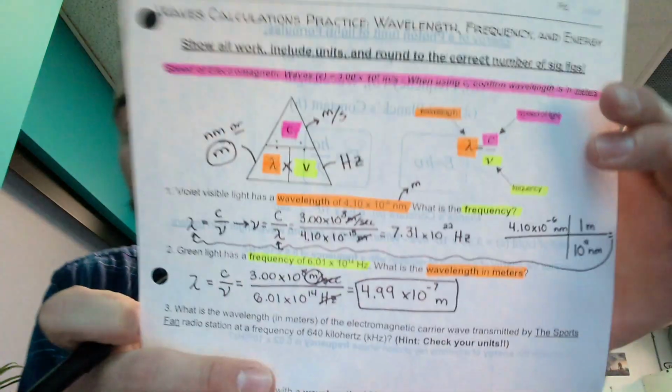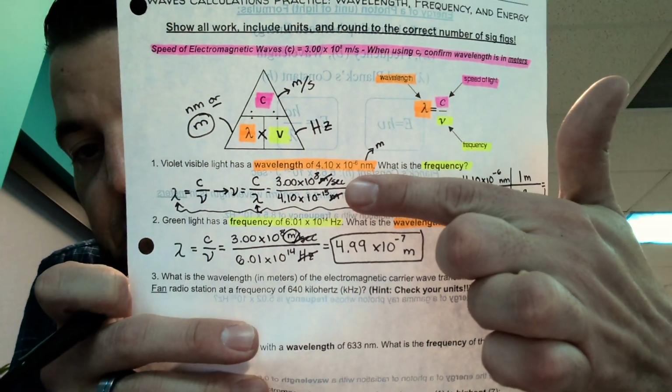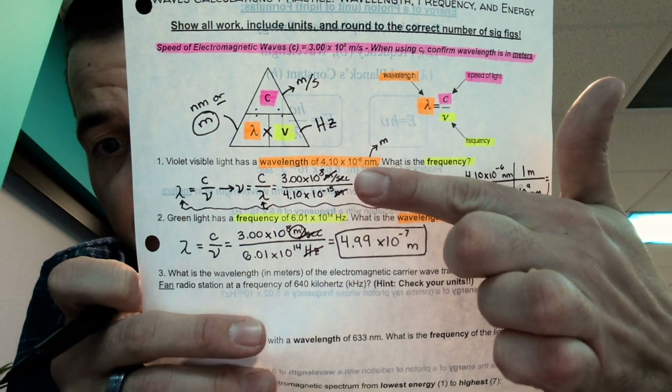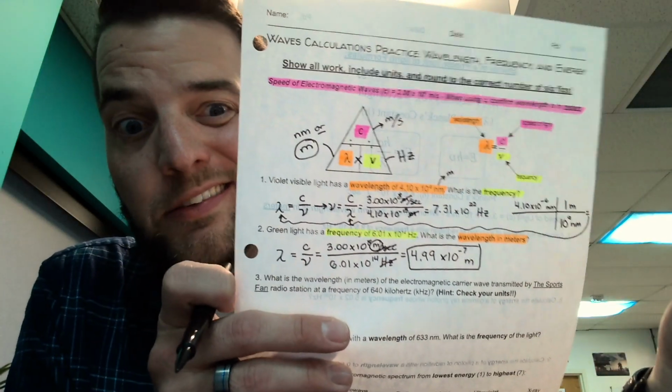And again, if you are interested in understanding how the units happened, it was meters per second over meters. Well, if both of the meters cancel, then we're left with per seconds, or seconds to the negative 1, which is what hertz is, okay? So what I would like for you to do, run through question number 3, question number 4, and then 5 and 6, because those are just reviewing the electromagnetic spectrum.